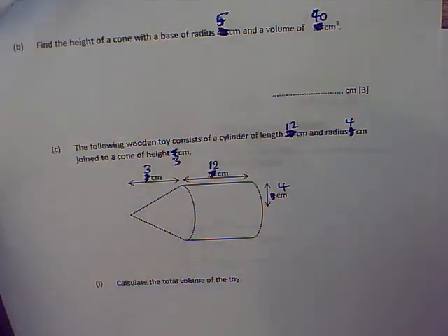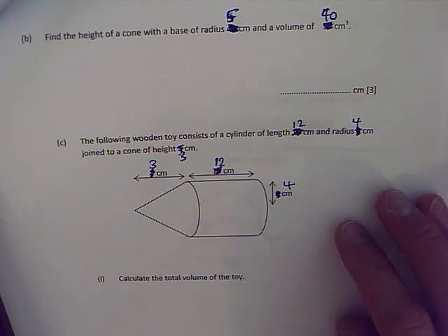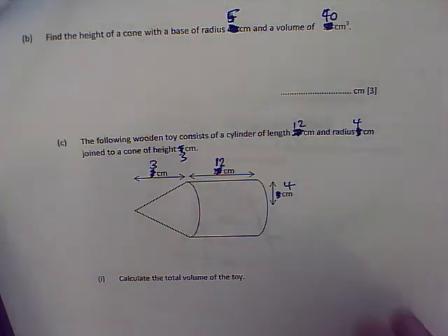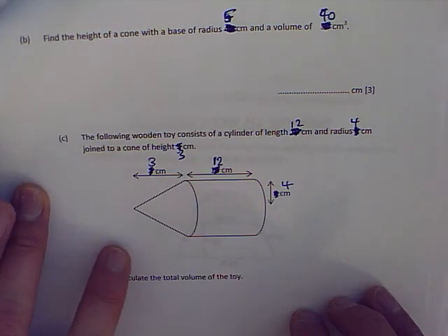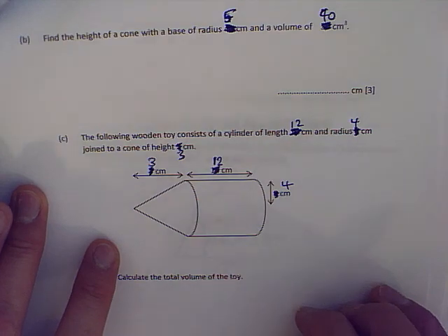Apologies, the numbers on this may not be the same as the numbers you see, but just follow the same principles and we'll be able to work this out. Height of a cone with a base of radius 5 and a volume of 40.